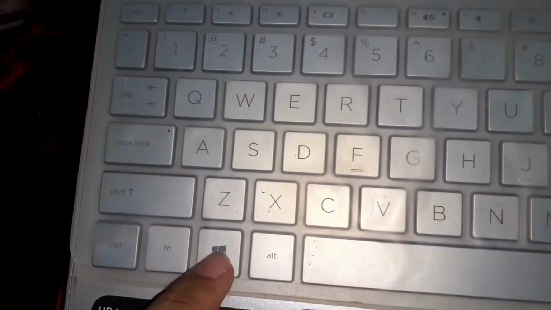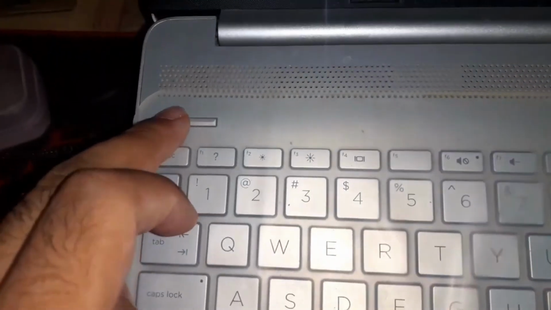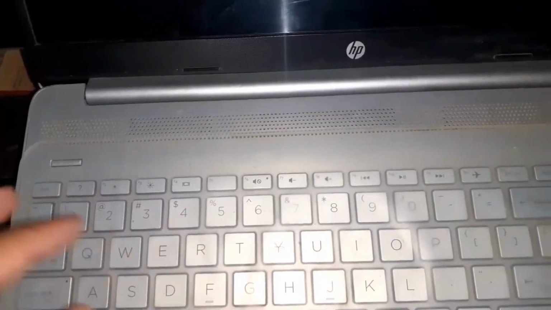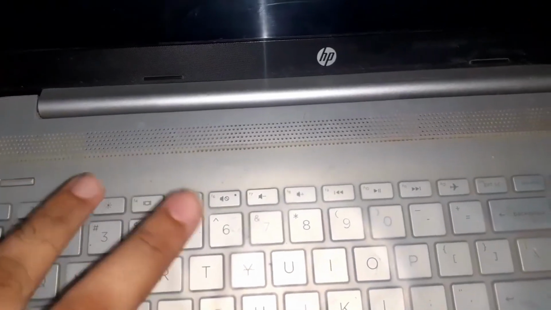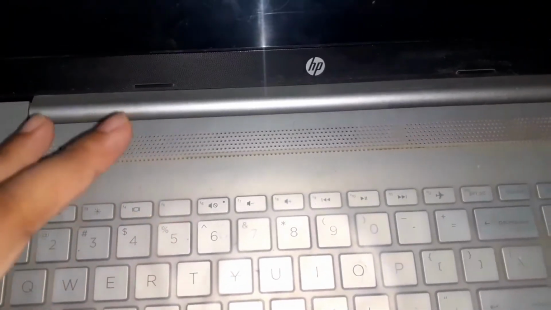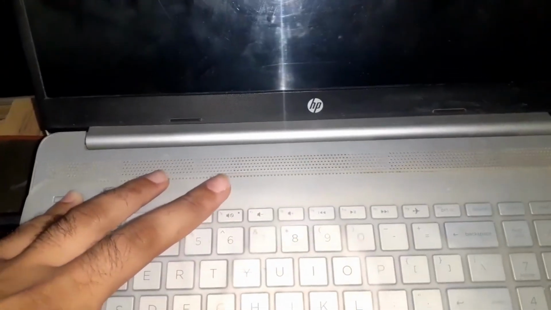If that is not the issue, you simply need to press the Windows button, B, and the power button together. So you simply need to press these three buttons together, and you can open the BIOS settings. Once you're done, you will have the BIOS settings on your screen. Sometimes it takes some time to display, but it will definitely appear.